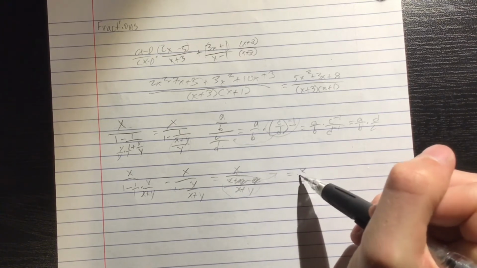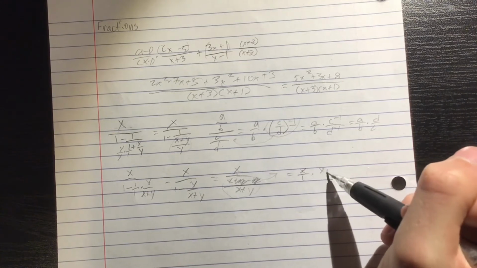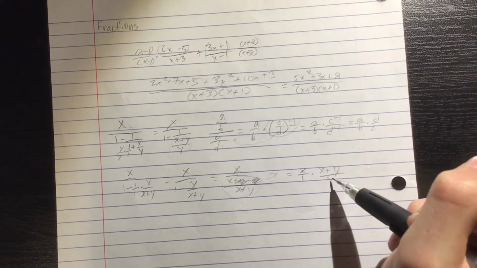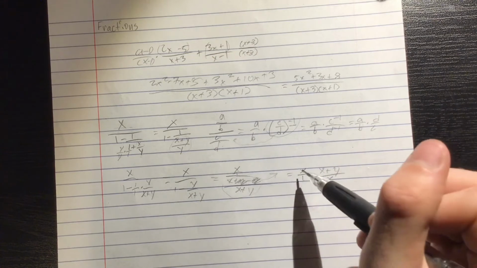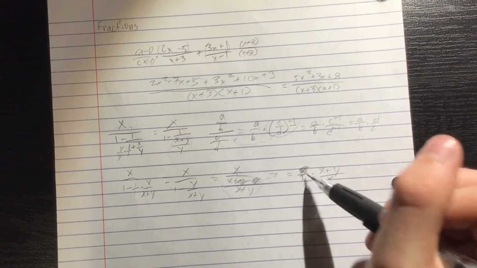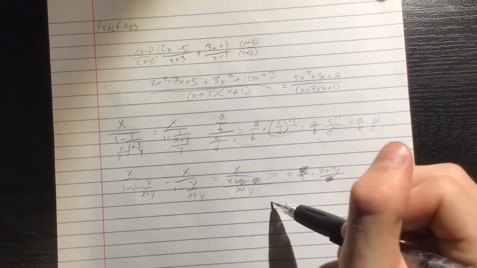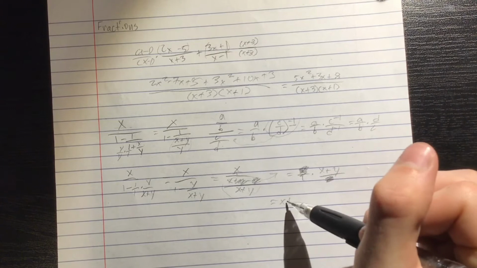So x over 1 times x plus y over x. Now if you notice, we have x's in the numerator and denominator. We can ignore both of those, and this 1 doesn't do anything. So our final answer is x plus y.